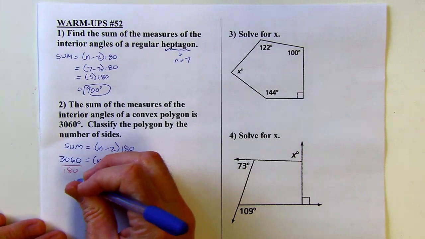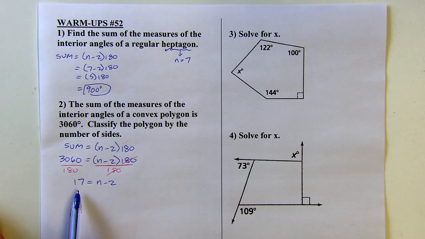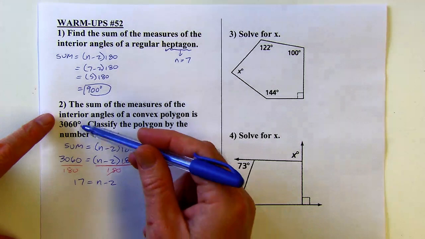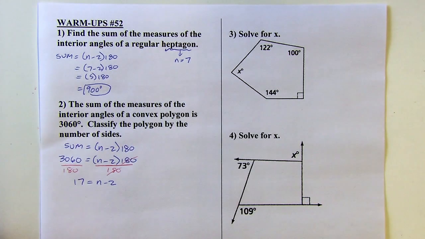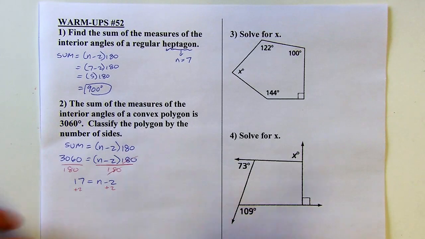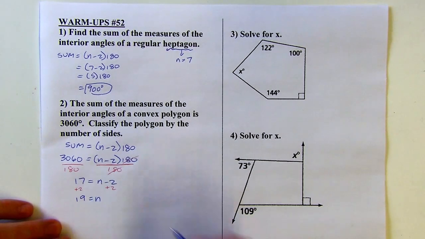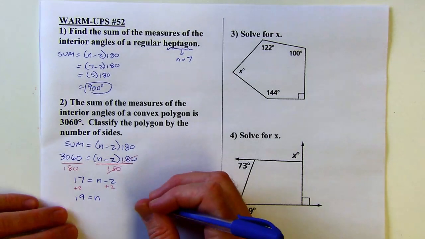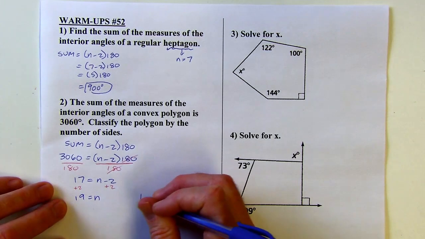So if this were a test, the common wrong answer that I see is that it's a 17-sided polygon or a 17-gon, and people just took the 3060 and divided it by 180, and that's it. But you've got to remember that's equal to n minus 2, so I still have to add 2 to both sides. And that means n is going to be 19. I don't know the technical name for a 19-sided polygon, so let's just call that a 19-gon.